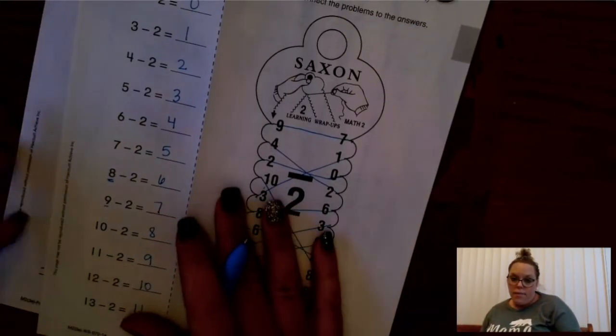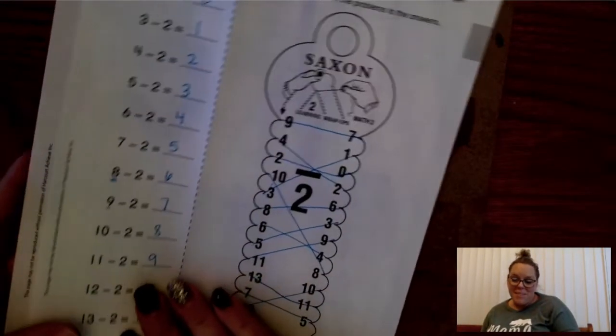So when you have finished these 2 sheets, the only thing you'll have left to do for math is your math assessments, which are coming up next.